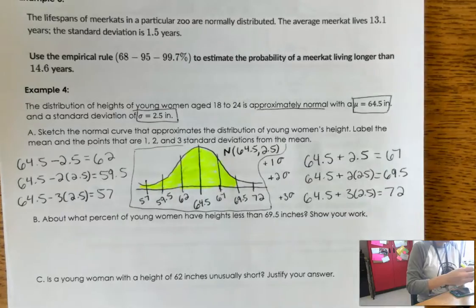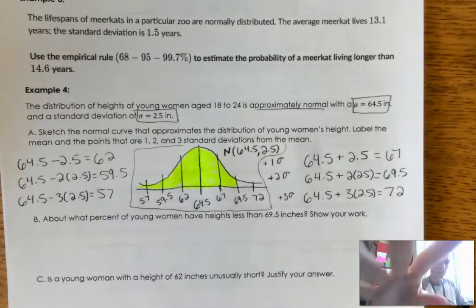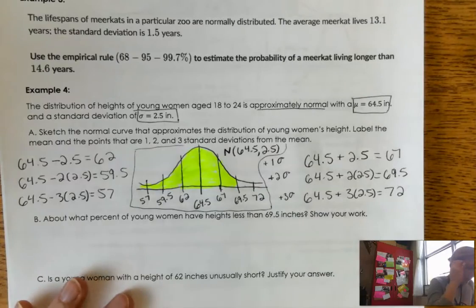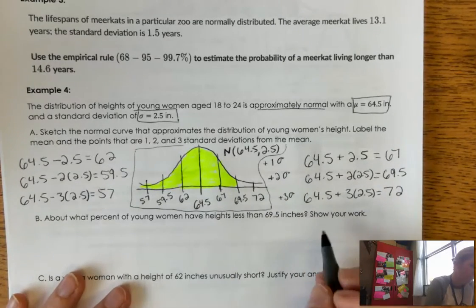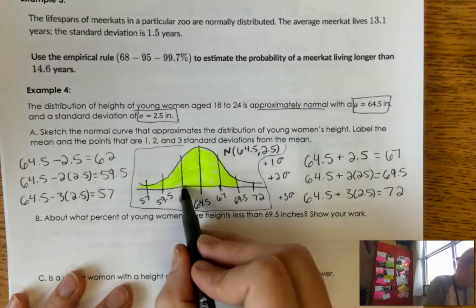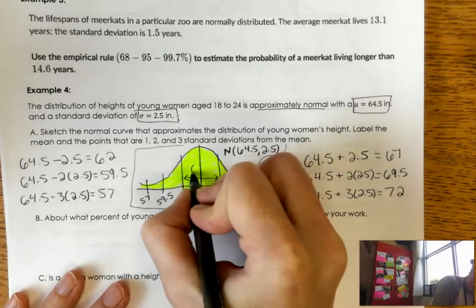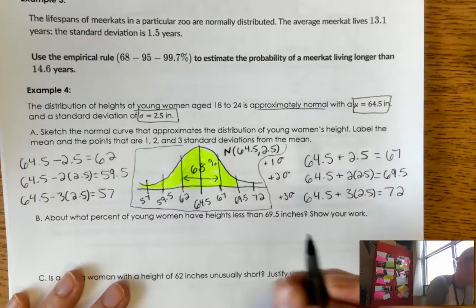All right. So this is asking for the percent of heights that are less than 69.5. So everything less than 69.5. Well, I know between 62 and 67 is 68% of the data because of my rule, right?